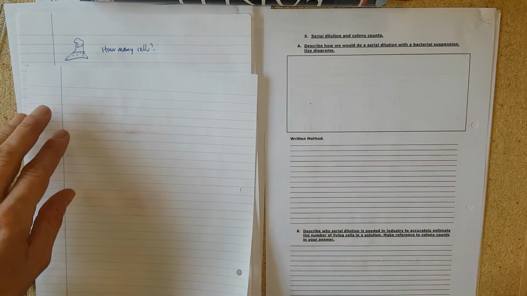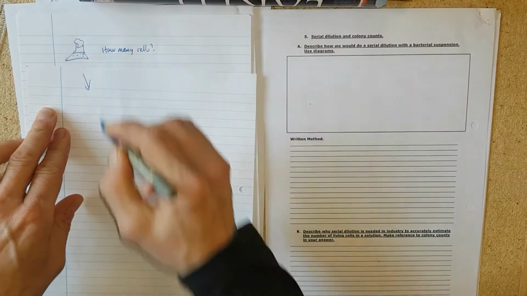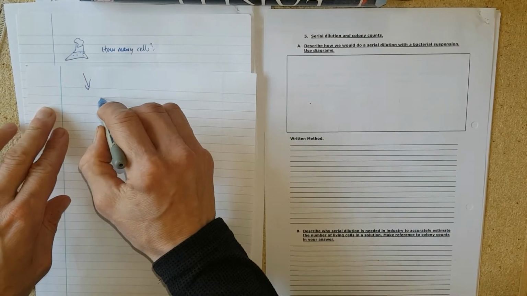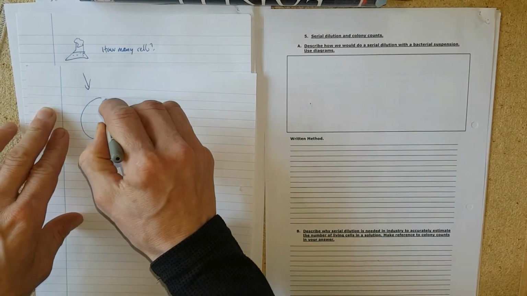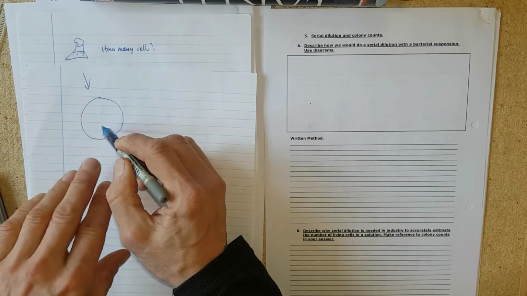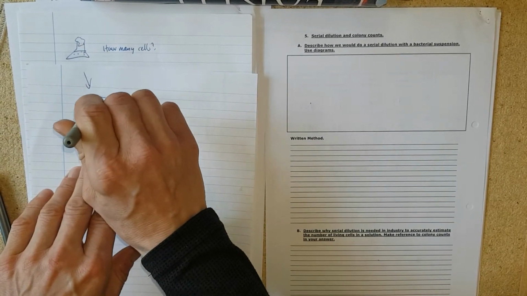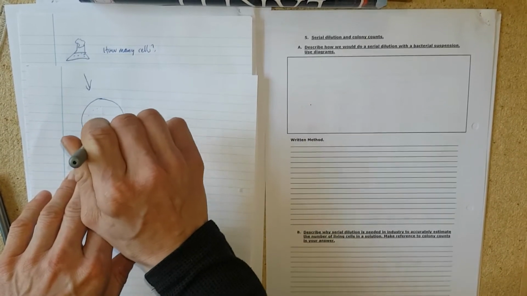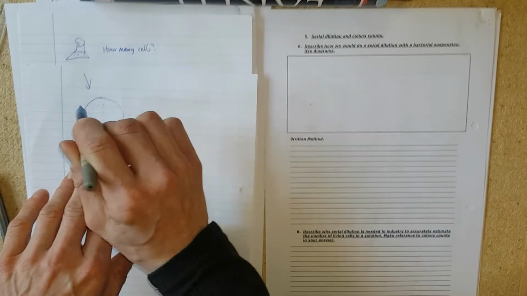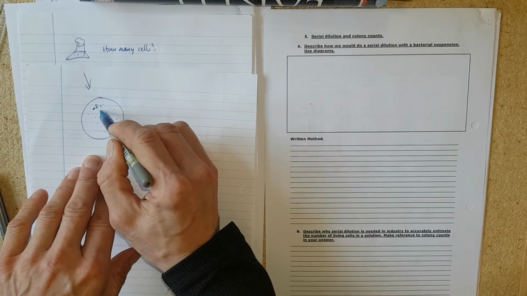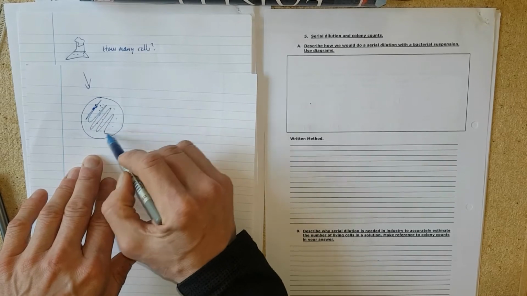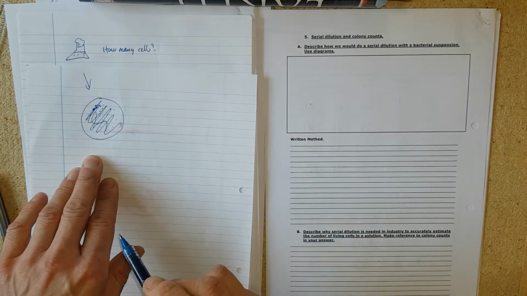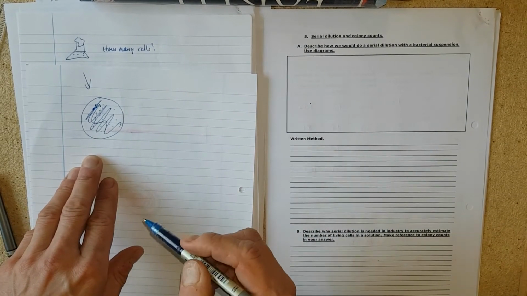If we just took out a sample and put it onto an agar plate, we might get some cells that grow, but after a while each one keeps growing until eventually it just looks like a big mess and you can't count separate colonies.